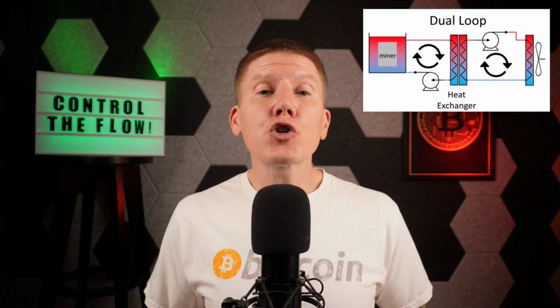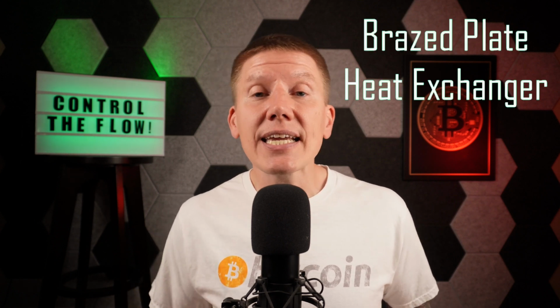Okay, so the next component to look at is the heat exchanger. The purpose of the heat exchanger is to transfer the heat from the fluid in the miner cooling loop to the fluid in the secondary cooling loop. There are a few different types of heat exchangers for transferring heat from one fluid to another, but the type that is used in most dual-loop Bitcoin miner setups is called a brazed plate heat exchanger.